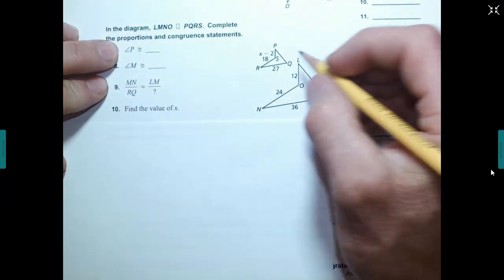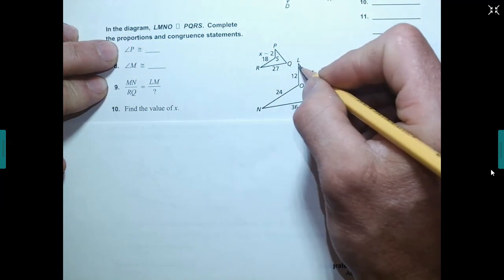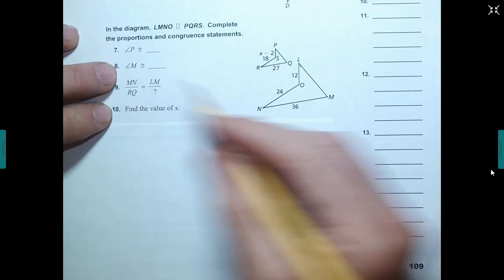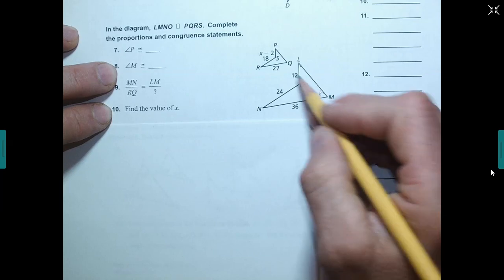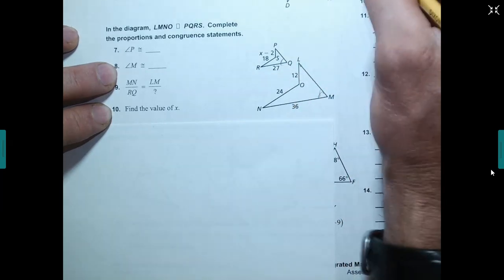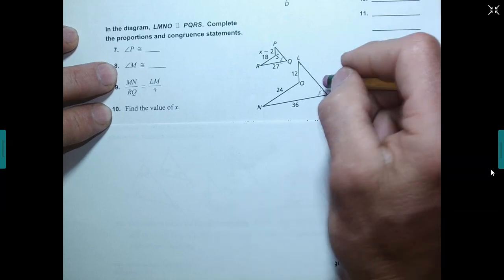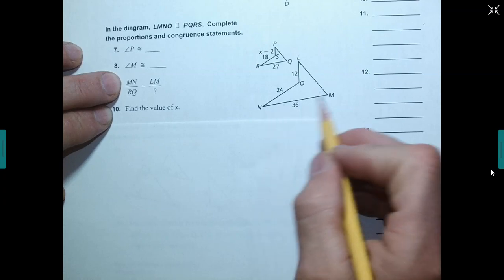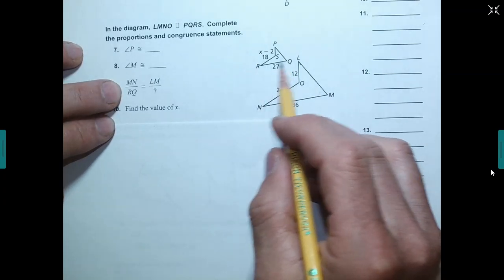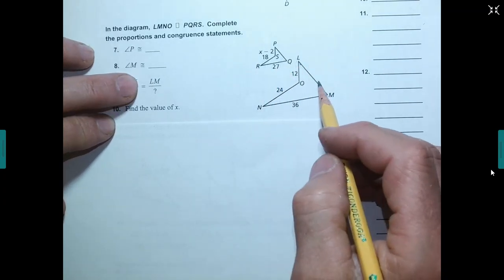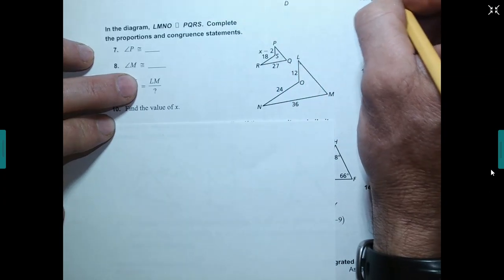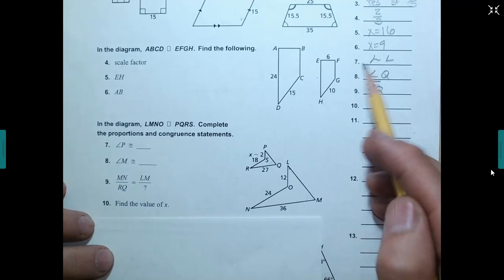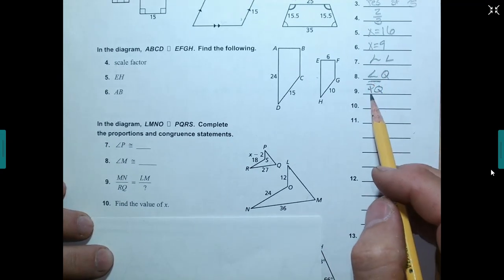So angle P right here is the same as angle L. Angle M, right here, would be congruent with angle Q. And then I'm looking for MN, the long side, is equal to RQ, just like LM is equal to PQ. Oh, geez, I'm writing all these off of the board. I'm sorry. I got angle L, angle Q, and line segment PQ.